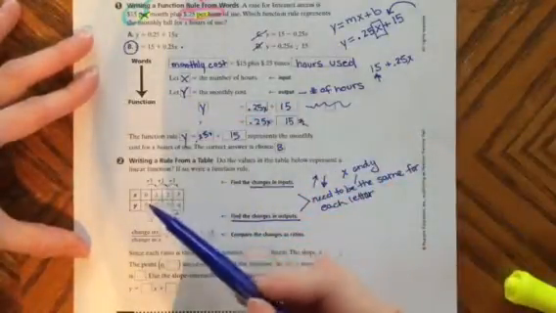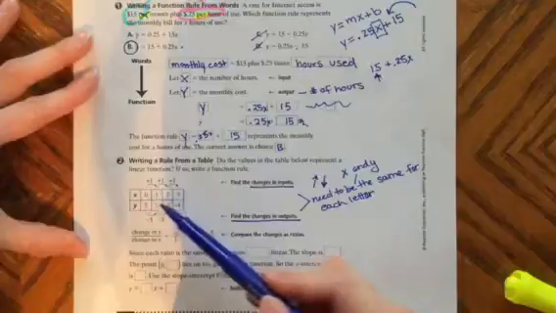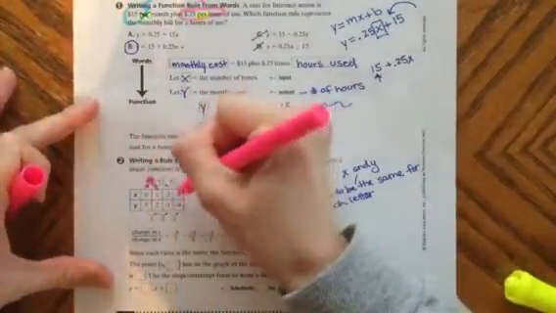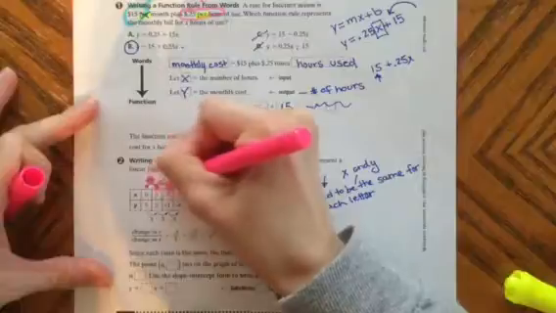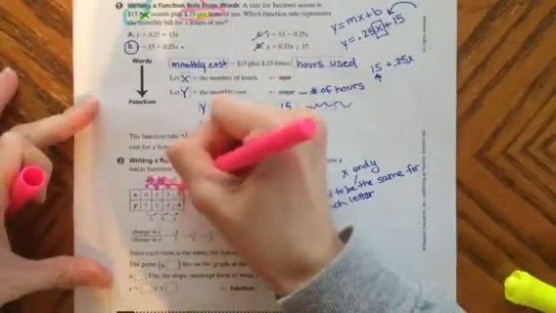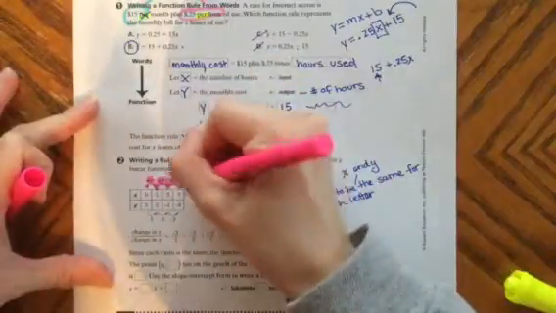So let's look over here at our table. To get from 0 to 1, we add 1, okay? To get from 1 to 2, we added 1 again. So far, so good. And to get from 2 to 3, we added 1. So this one checks. Now, let's look at our y values.